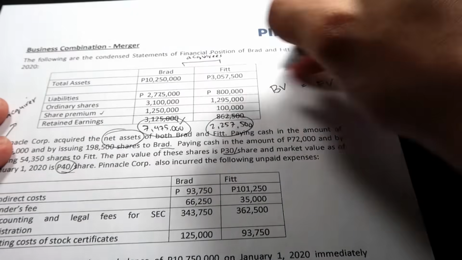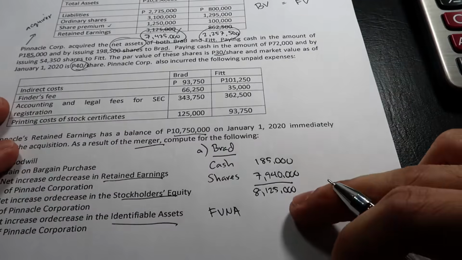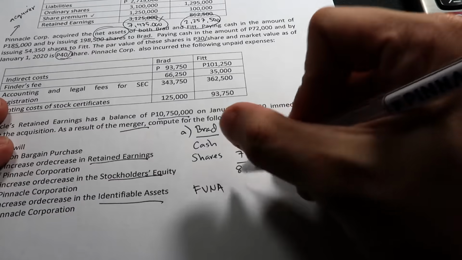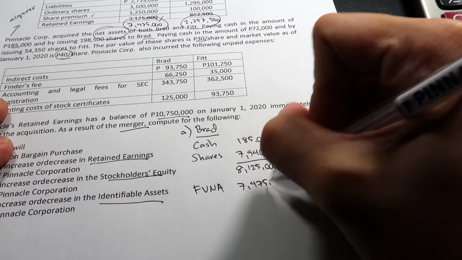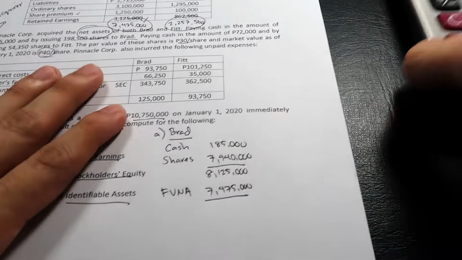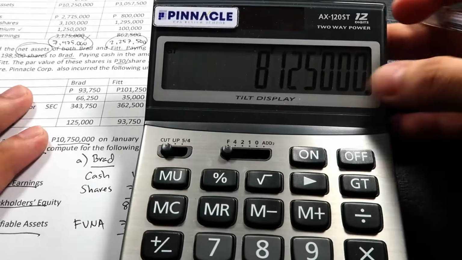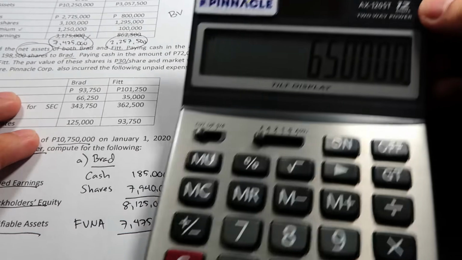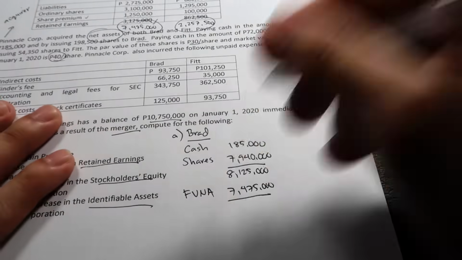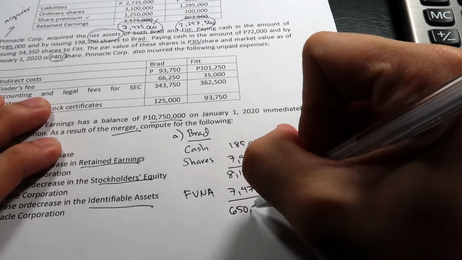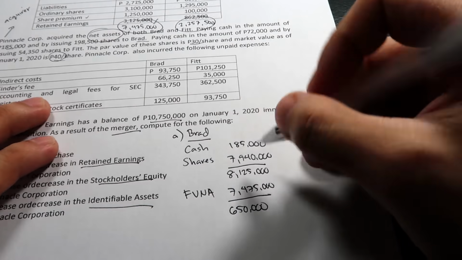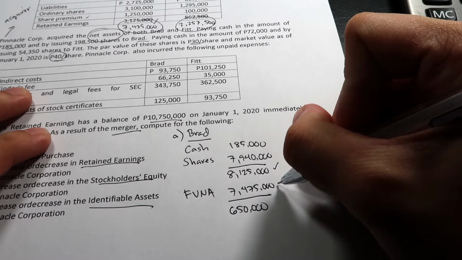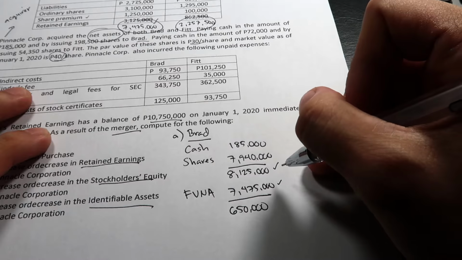Alright? So we compare the fair value consideration given of 8,125,000 to 7,475,000. Difference. Okay, so let's compute. 8,125,000 less 7,475,000. We get 650,000. Alright, now i-analyze natin na. Ito yung total na binayad mo, 8,125,000, but you're getting only 7,475,000.